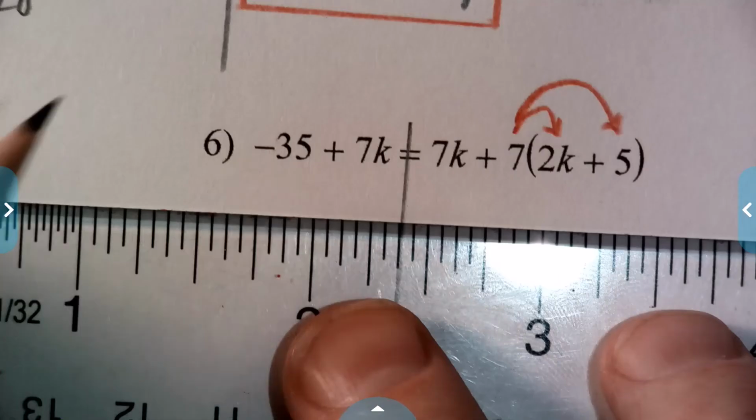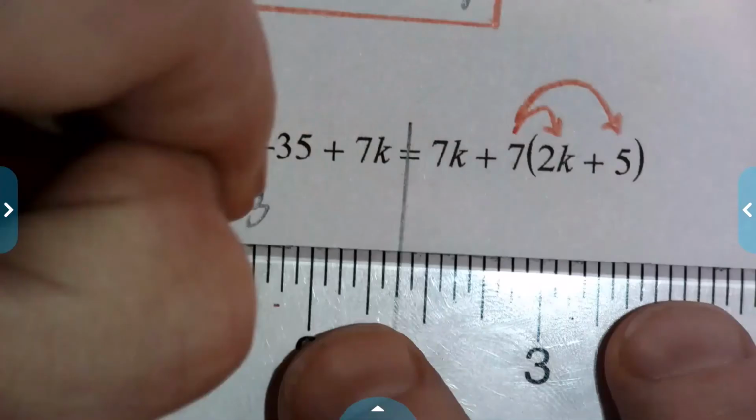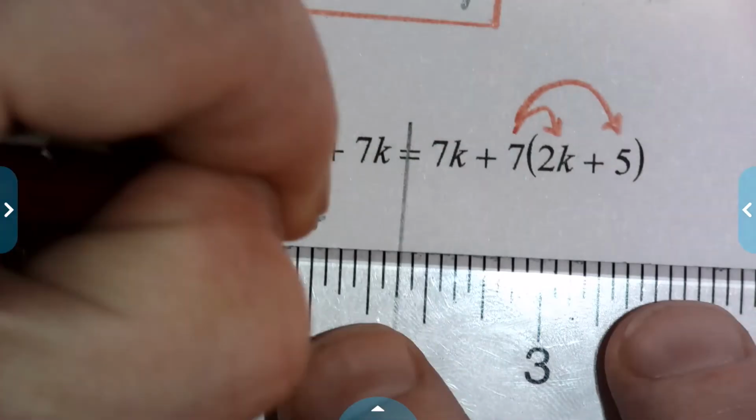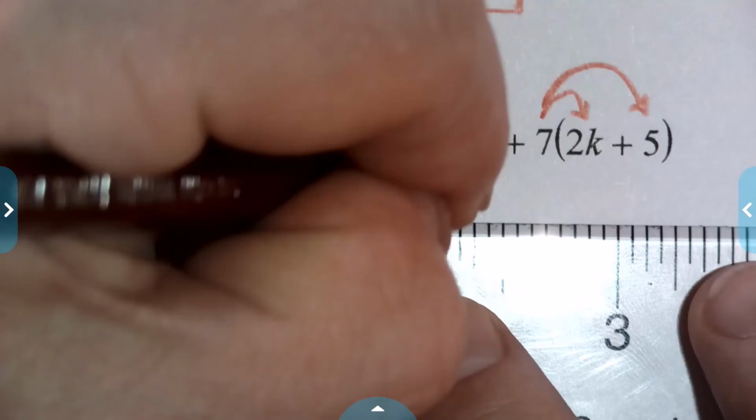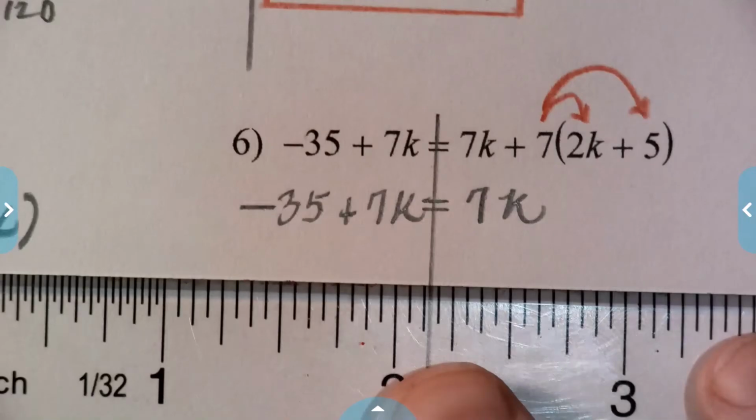All right, so first I'm just going to write negative 35 plus 7k equals 7k. See, I'm not changing anything. And now I'm going to start to change things.